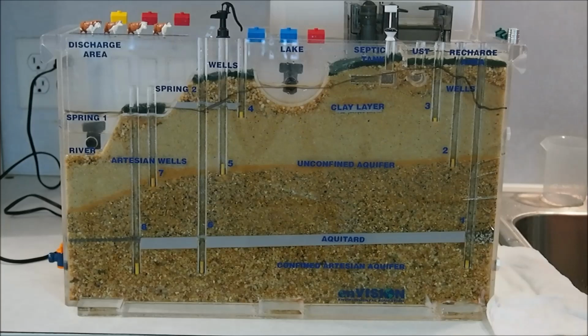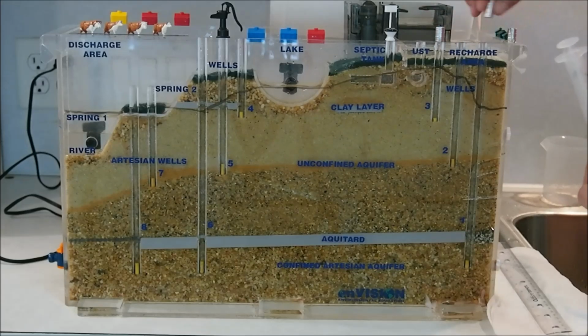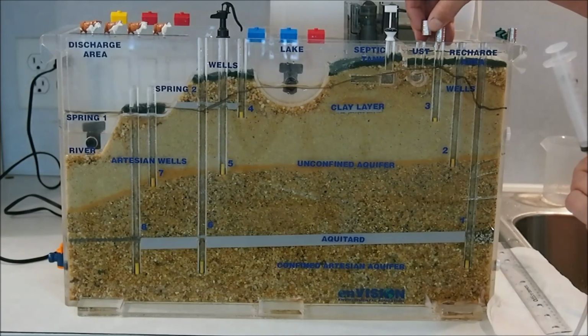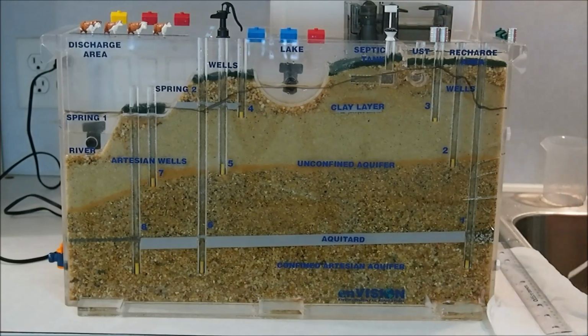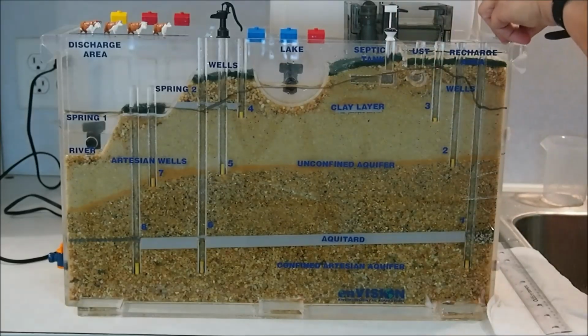So let me get a little bit of dye in my syringe. We'll call this a contaminant. So I've got my barrels of contaminated, barrels of toxic red waste. And I'm going to introduce these into a well. Alright, we're going to do this in the fine aquifer, so that's right here, well number 3.